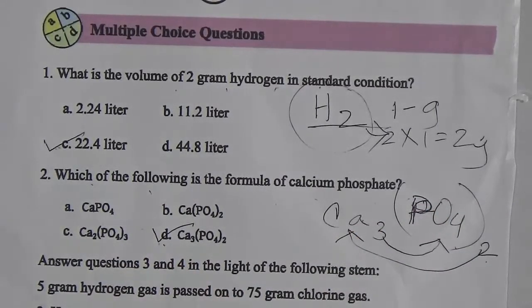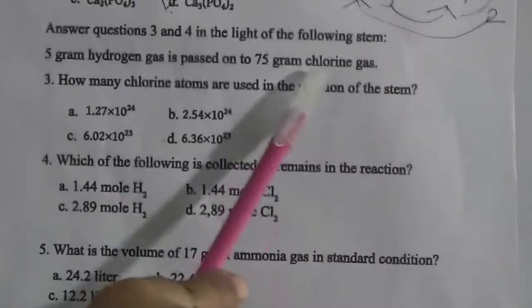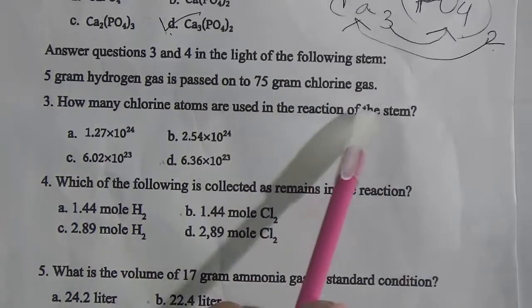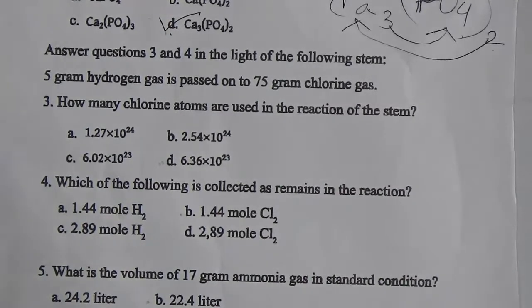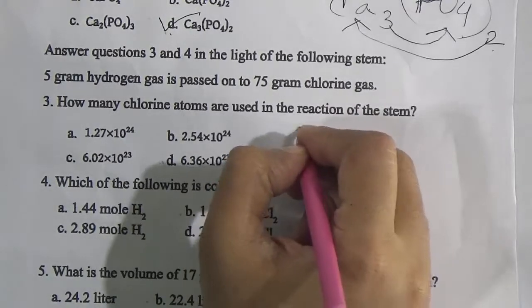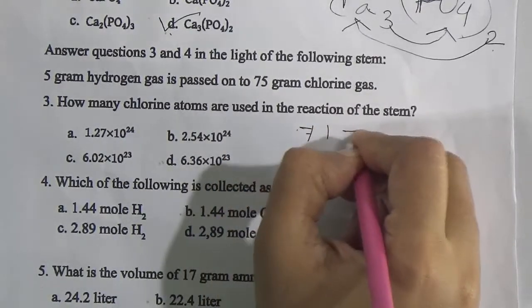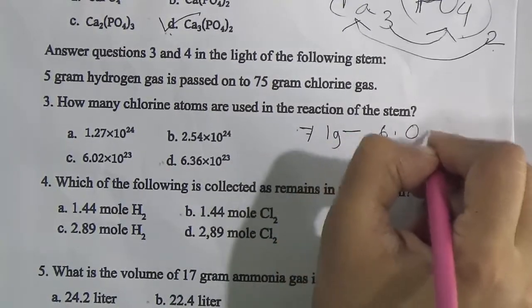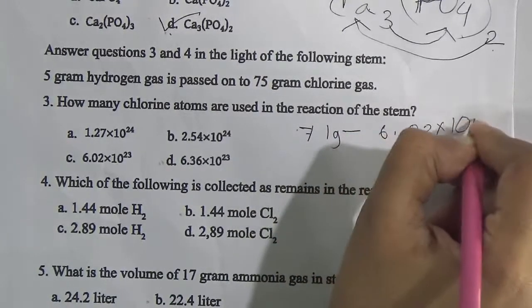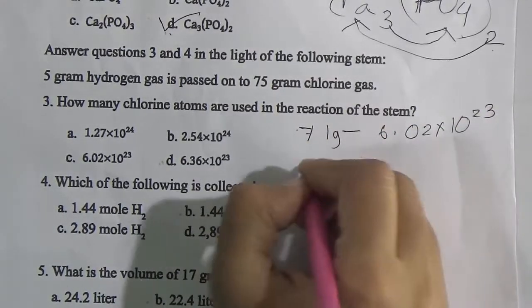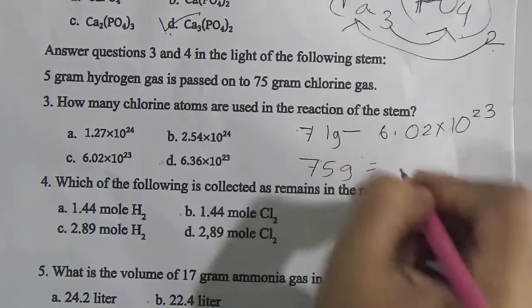Now come to next one. 5 gram of hydrogen gas is passed on to the 75 gram of chlorine gas. So how many chlorine atoms are in the reaction? According to the Avogadro number, 71 gram chlorine has 6.02 multiplied with 10 to the power 23, and we have to find out the 75 grams has how many atoms.